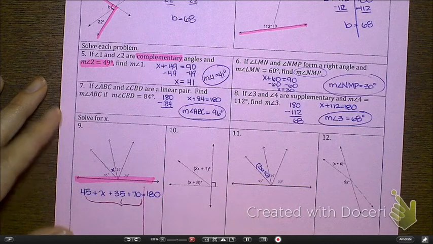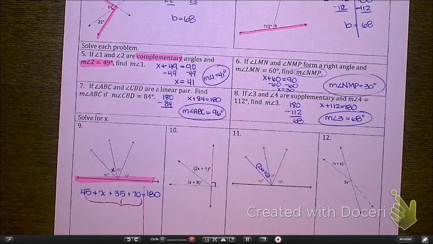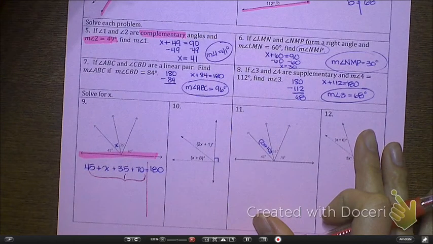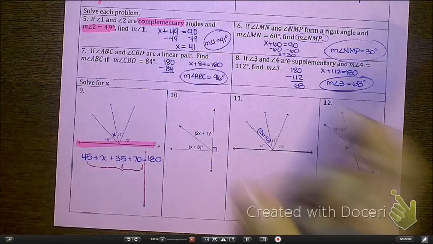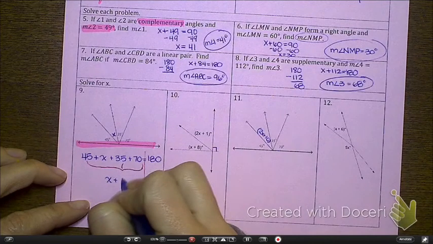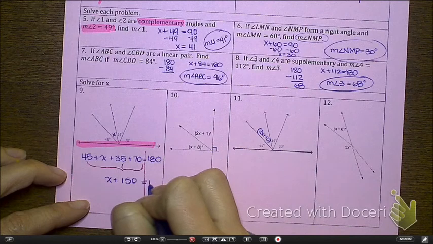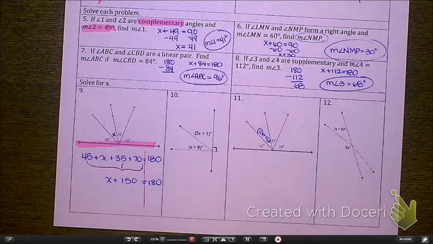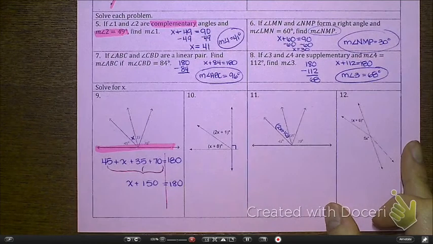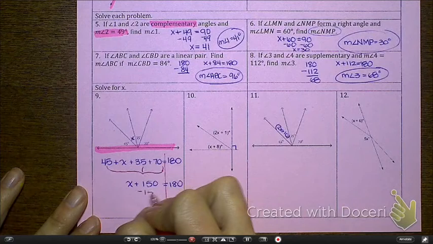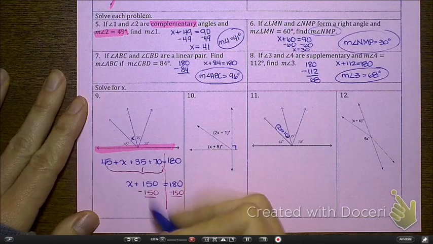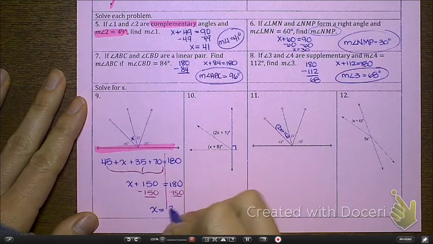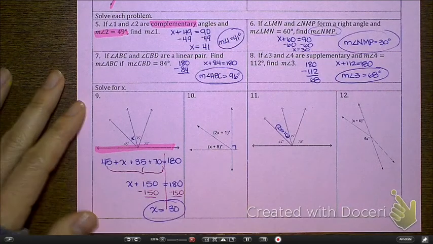So 70 plus 45 plus 35, what do we get for that? 150, right? Is that what you guys said? Okay. Next, how am I going to continue solving that? Yeah, we're going to subtract 150 from both sides. And so what do we get for the value of x? 30. Okay, so there's our answer on that one.